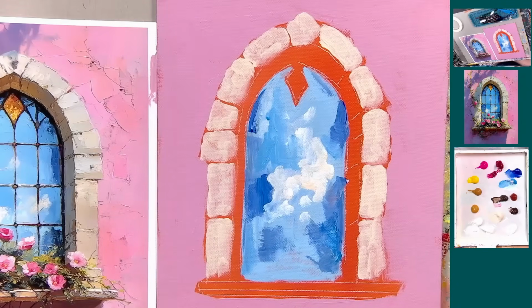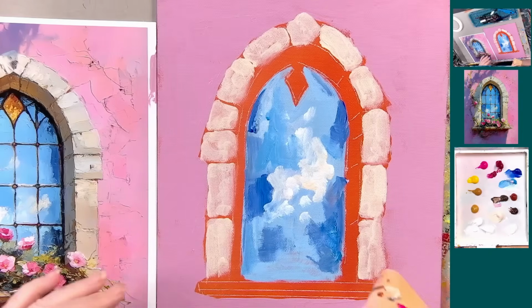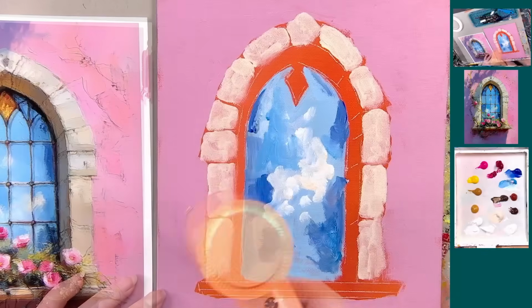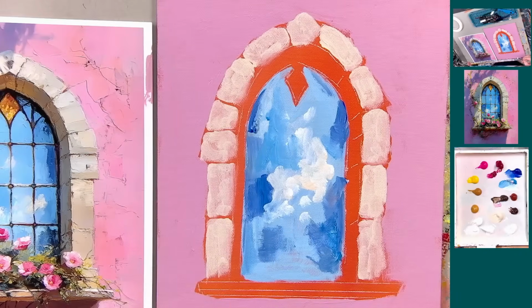Dry it. My New Year's resolution, I will use my dryer more. Yes, okay. I love my dryer. Yes.